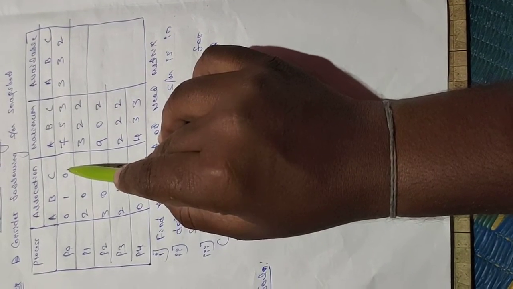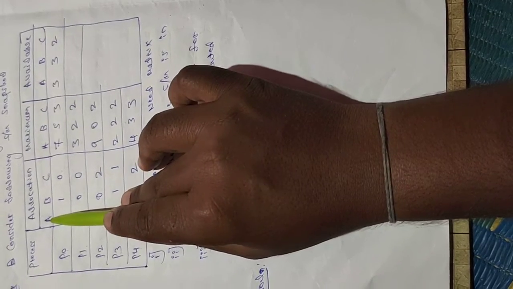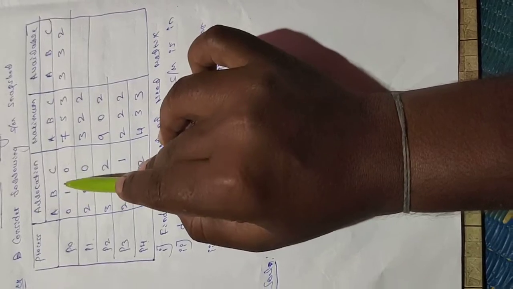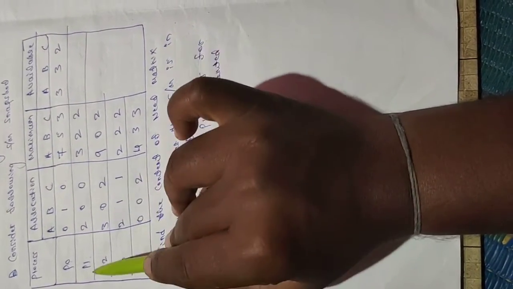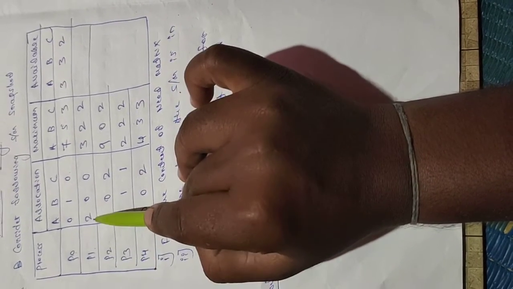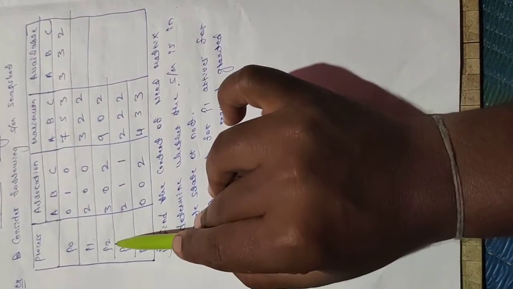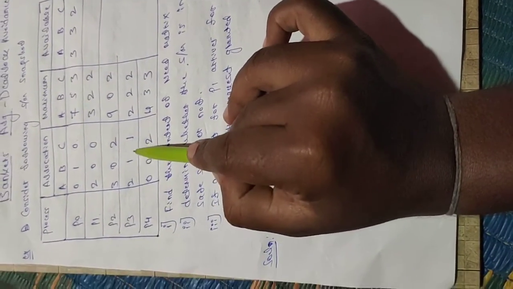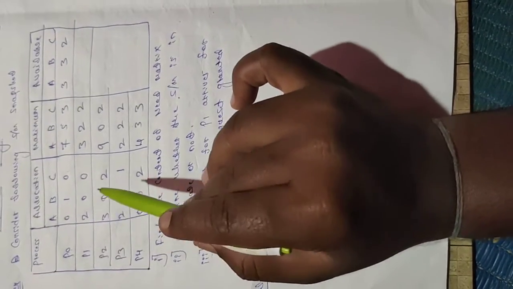0, 1, 0 indicates P0 is allocated none of the A type resources, one B resource, and 0 C type resources. Then the P1 process has been allocated 2 copies of A resource, 0 copies of B resource, 0 copies of C resource. In the same way, P2 is allocated 302, P3 is allocated 211, P4 is allocated 002. This is the initial allotment.